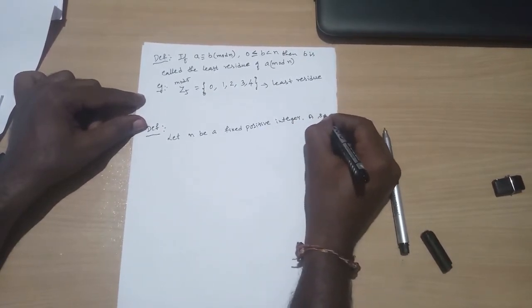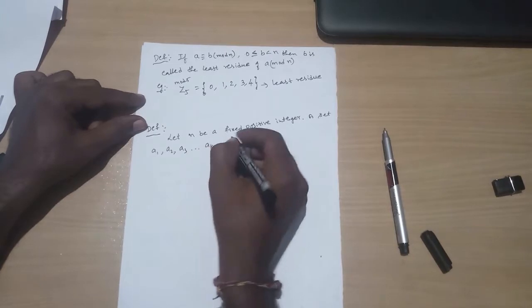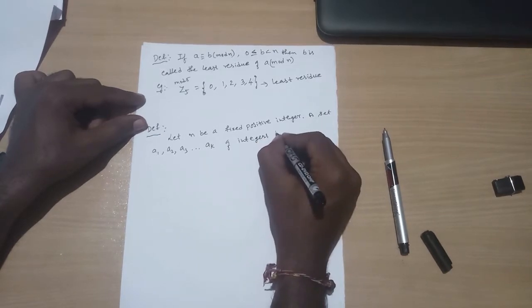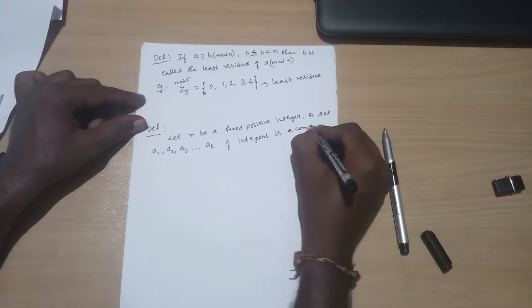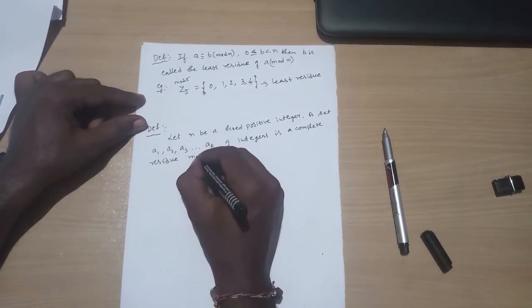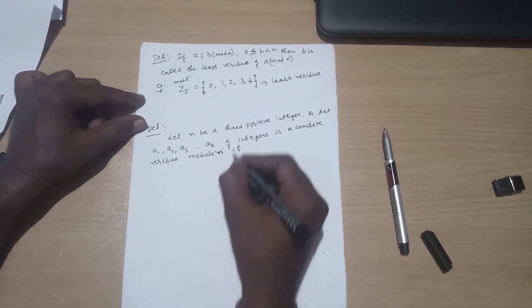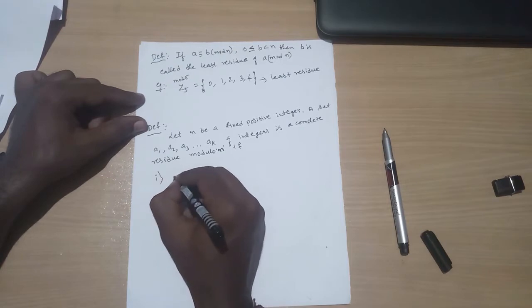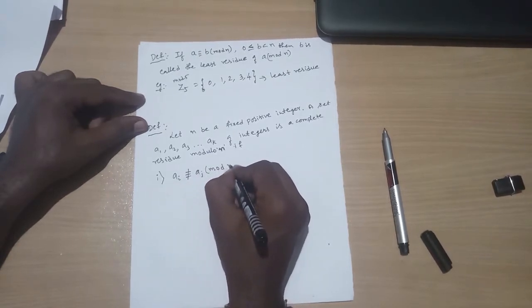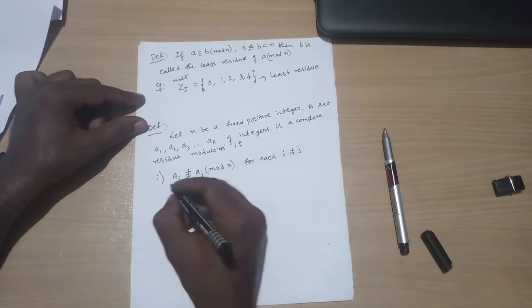A set a1, a2, a3, and so on up to ak of integers is a complete residue modulo n if, first, ai is not congruent to aj mod n for each i not equal to j.